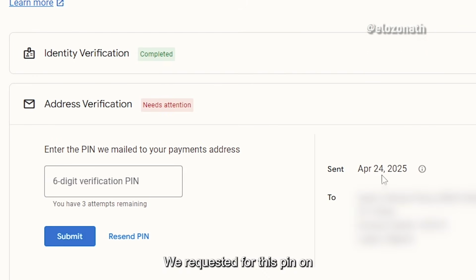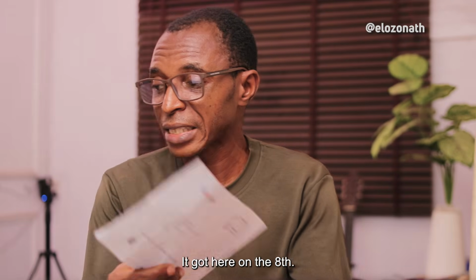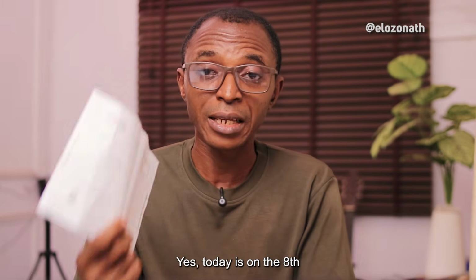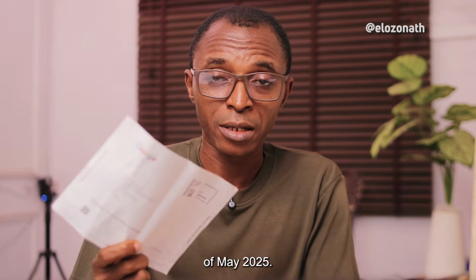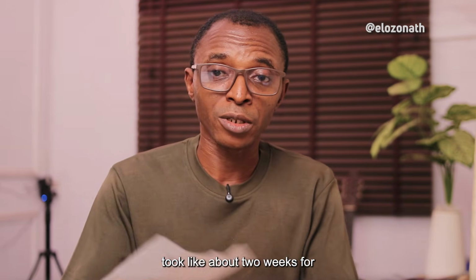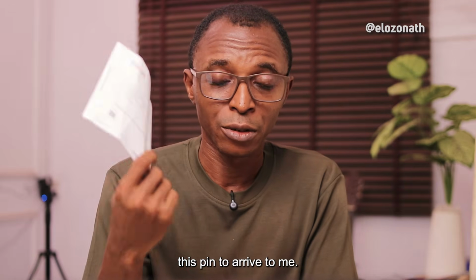We requested this pin on the 24th of April 2025. It got here on the 8th. Yes, today is the 8th of May 2025. So you can see that it took about 2 weeks for this pin to arrive.